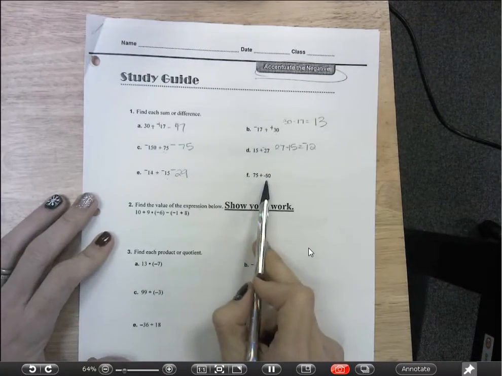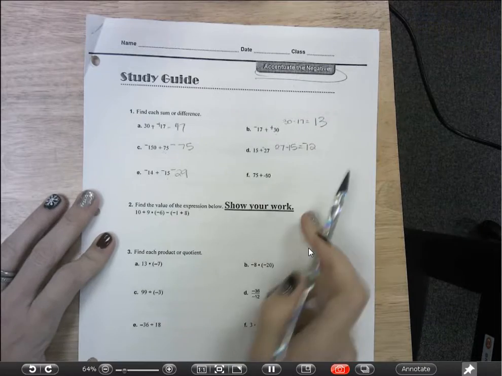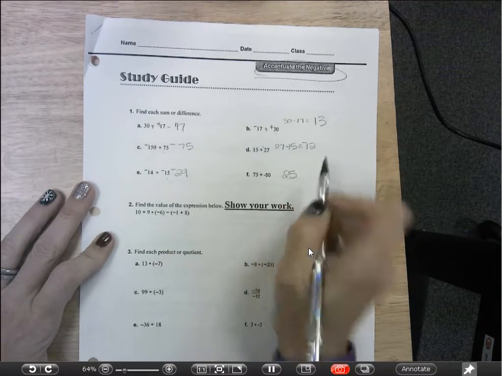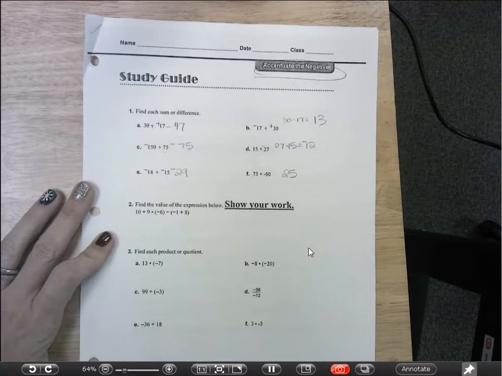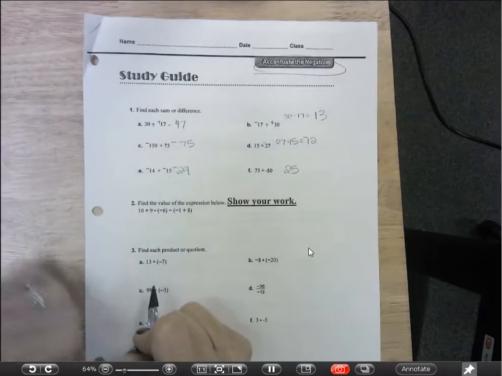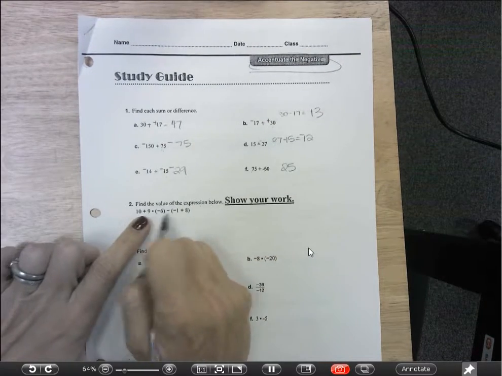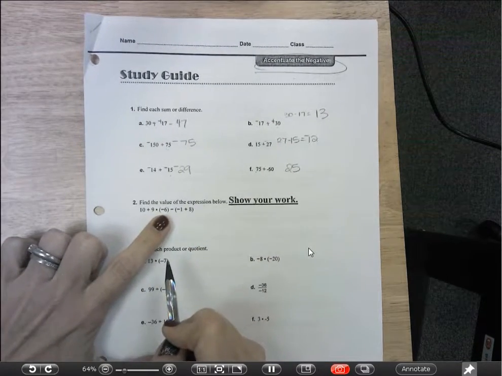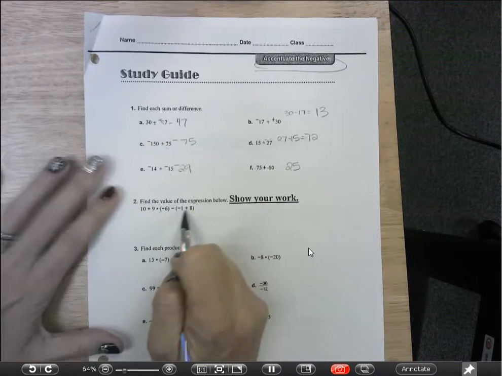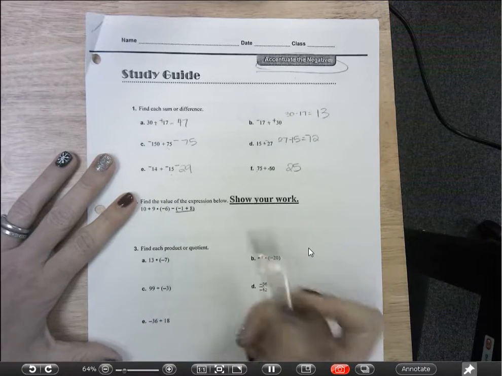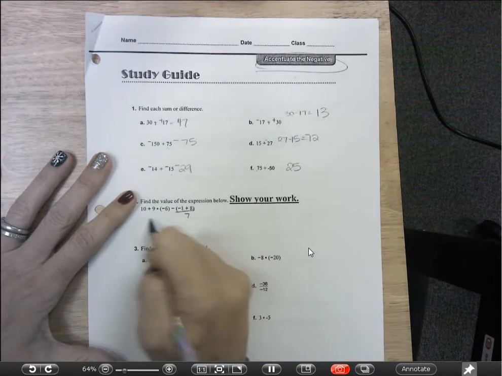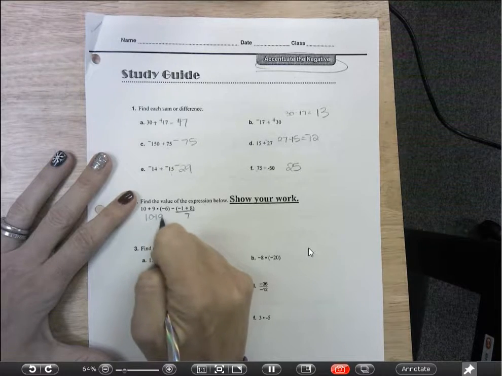All right, question F. So we've got different signs here, so we subtract. 75 minus 50 is 25, and my 75 has the bigger absolute value, and that's positive. All right, so here we go with some order of ops. The first thing I need to do is parentheses. Now I know this is parentheses, but it's not grouping, it's just to separate that negative 6. So we're going to start here. We're going to go negative 1 plus 8 is 7, and then we rewrite.